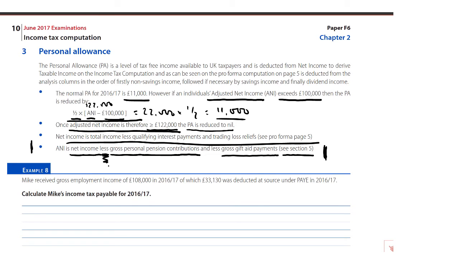Now, another question: you've done examples 8 and 9 there, I hope, without too much difficulty. Example 10 is another one you can have a go at. But a bit later, we will bring in the issue about those gift aid and personal pension contribution payments. So hold fire, you will see those later in this chapter.